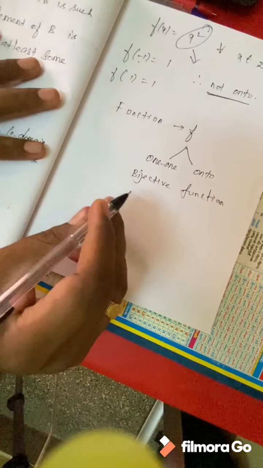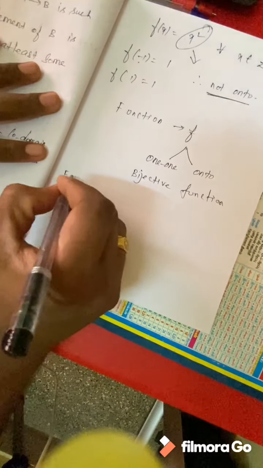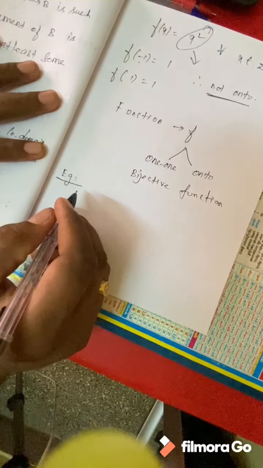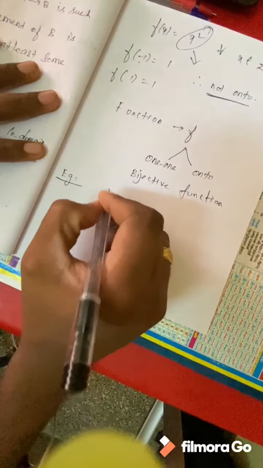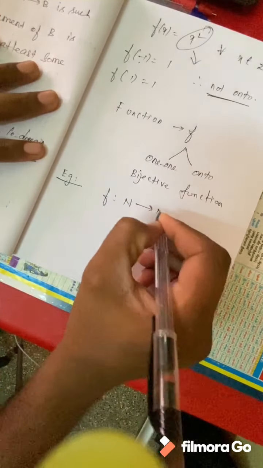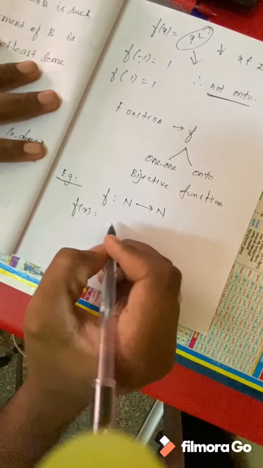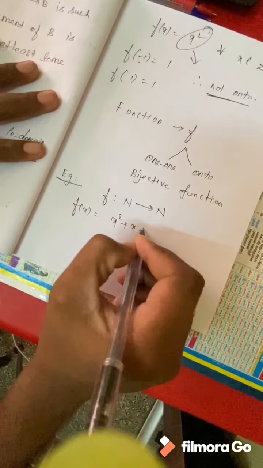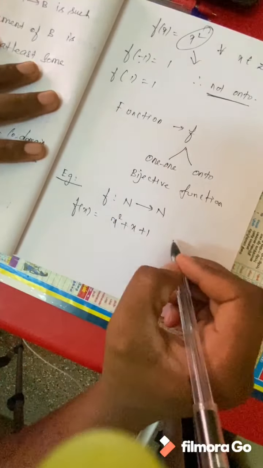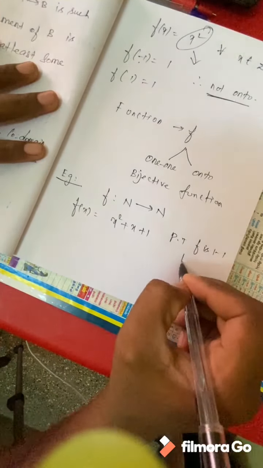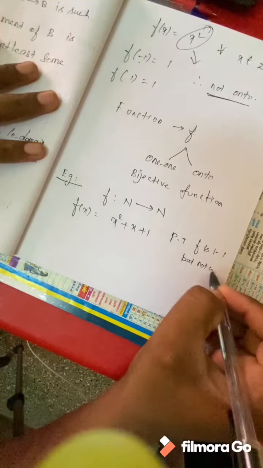So let us take one example. To prove f of x is one-one but not onto, a function is given, f such that N tends to N, right? And the function f of x is equal to, it's a polynomial function, x square plus x plus 1. We should prove that this f is one-one but not onto.